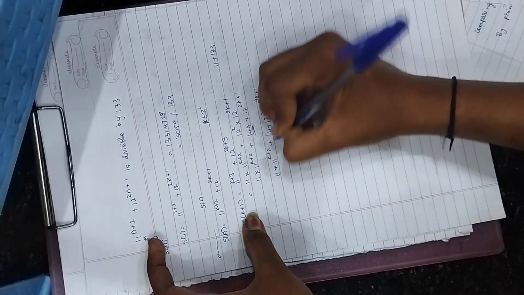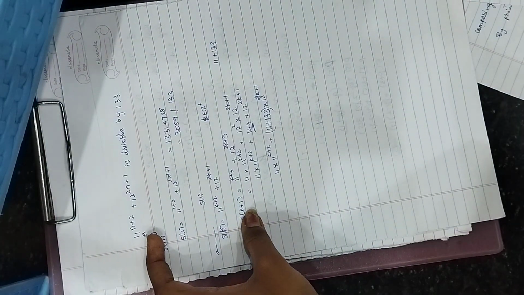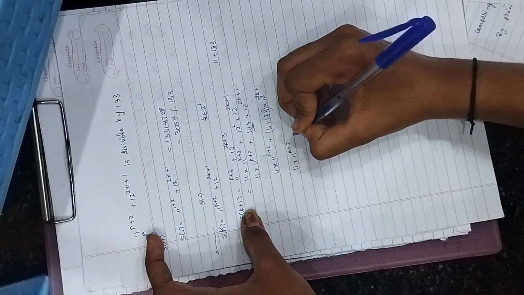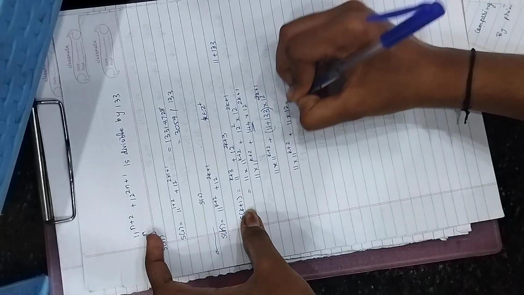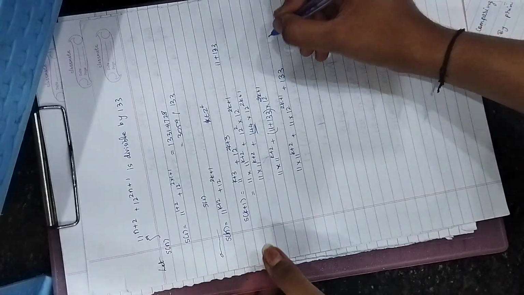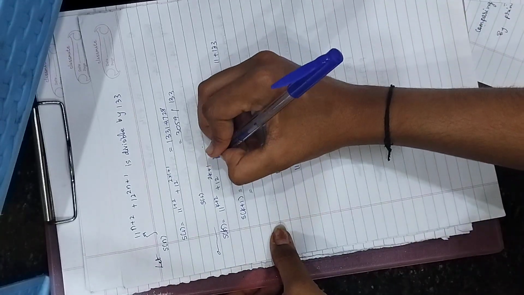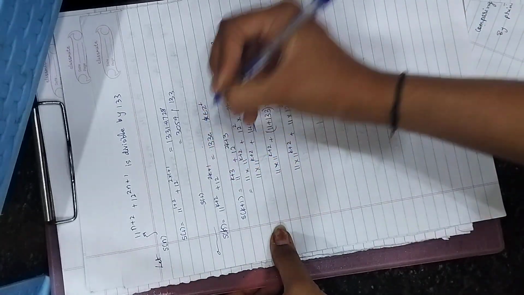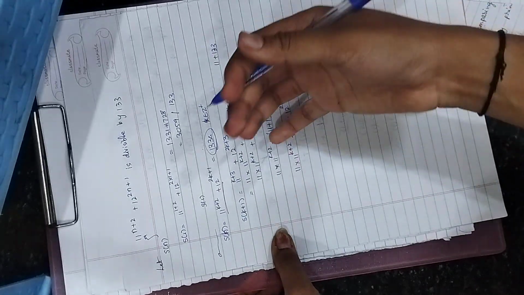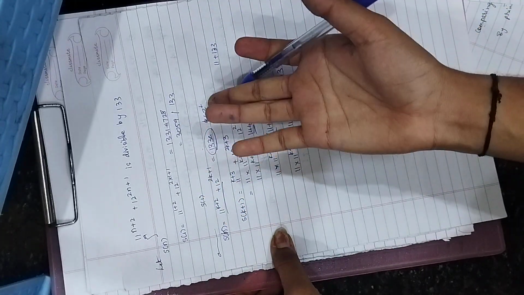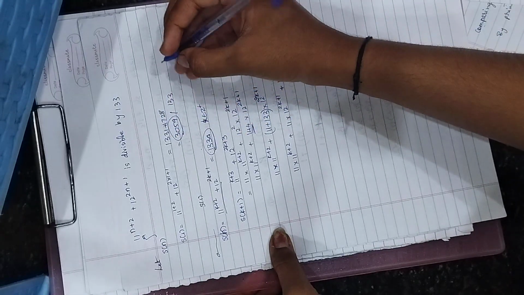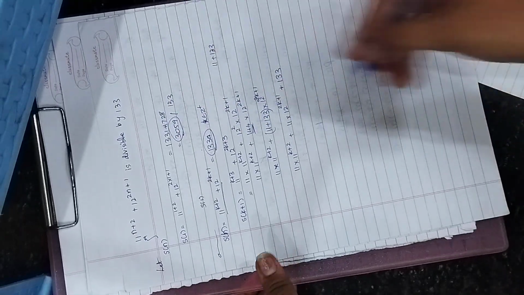Okay, now what we'll do, 11 into 11 to the power k plus 2 plus 11 into 12 to the power 2k plus 1 plus 133, and this is also equal to 133a, we will write. It means it is divisible by some number.